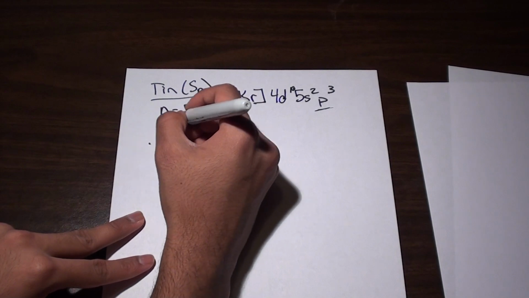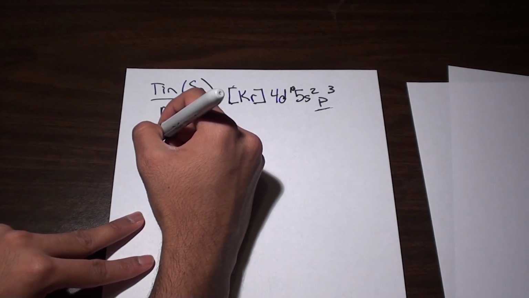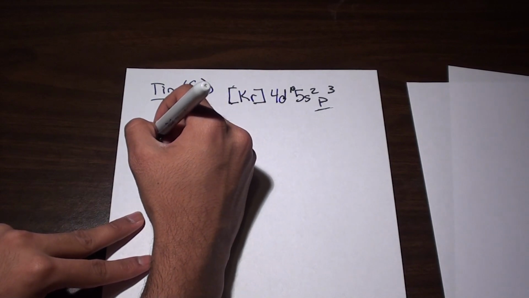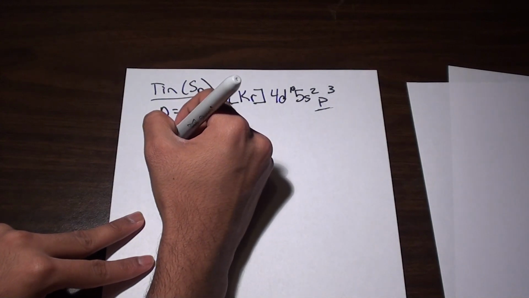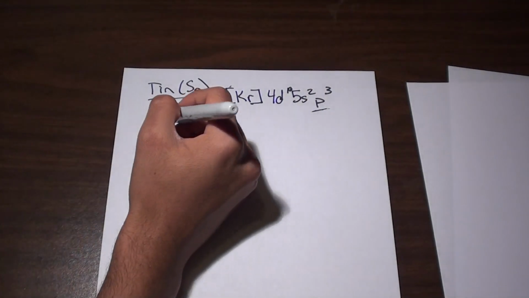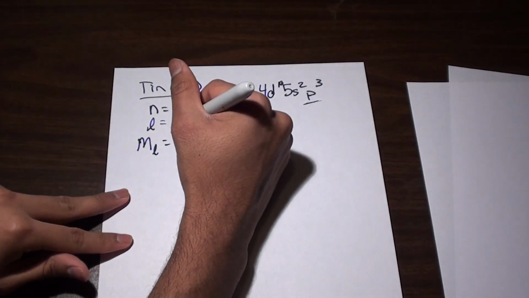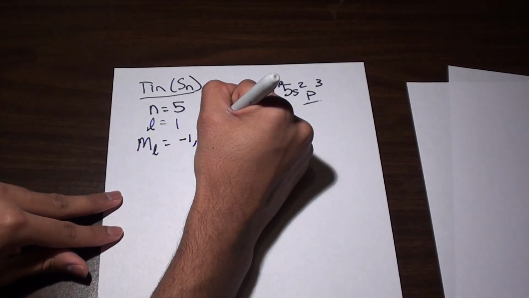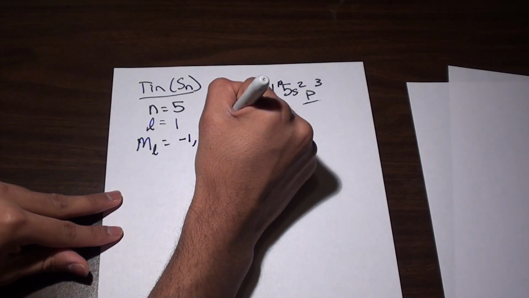So now we move to the magnetic quantum number, and basing it off our angular momentum quantum number, it is either going to have a value of -1, 0, or 1.